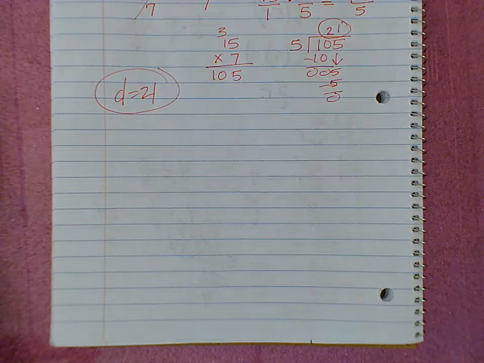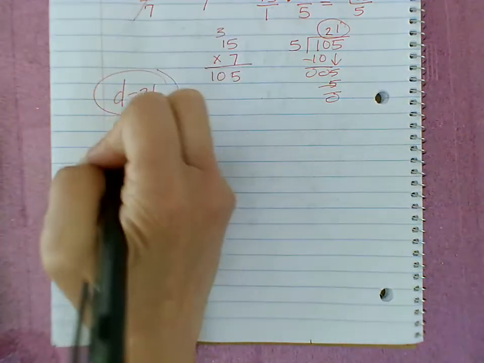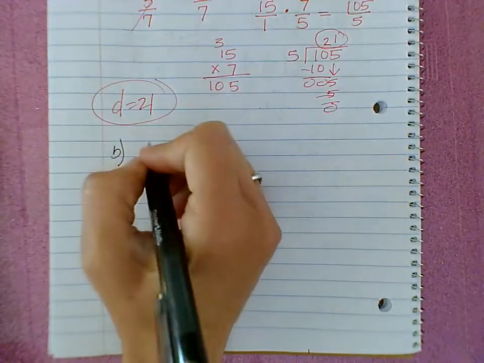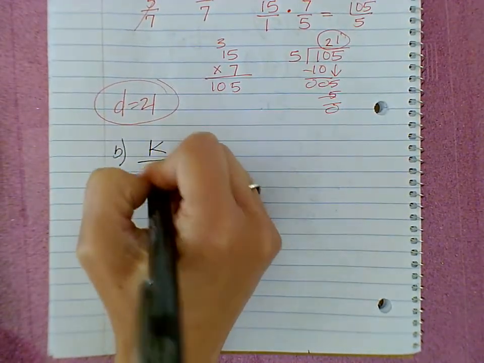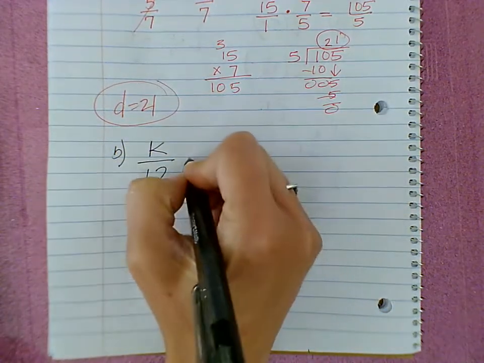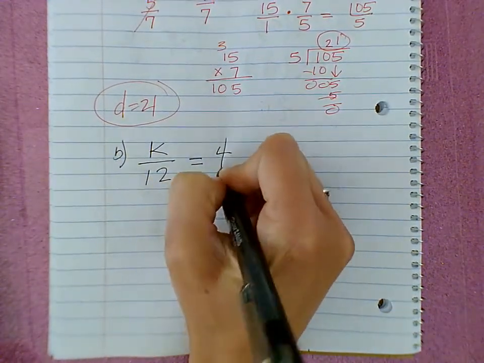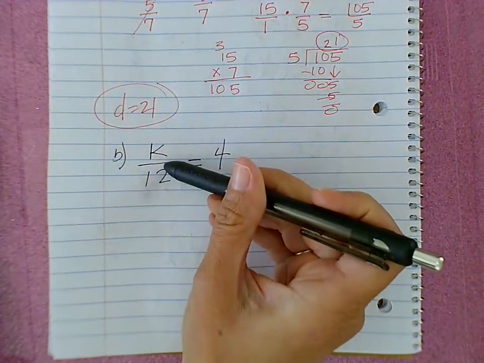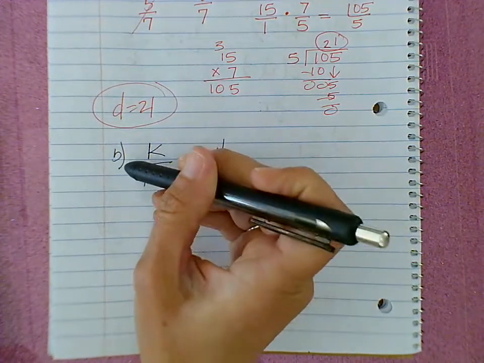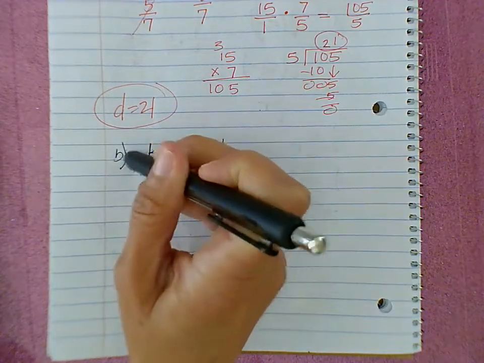Let's look at B. Right now, B says K divided by 12 is equal to 4. What is the inverse of division? Multiplication. So put a multiplication symbol, put a 12.